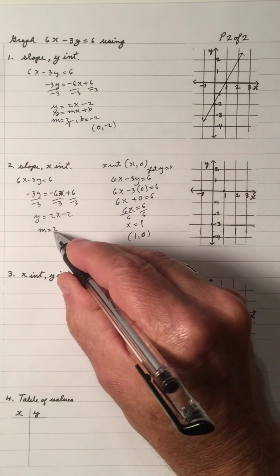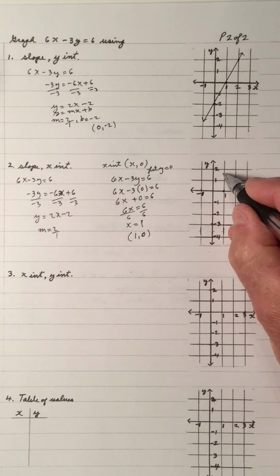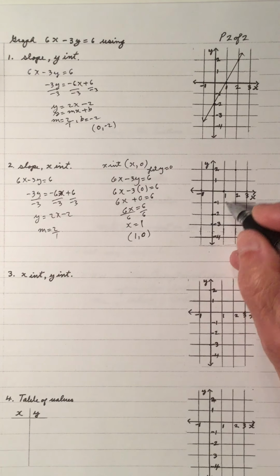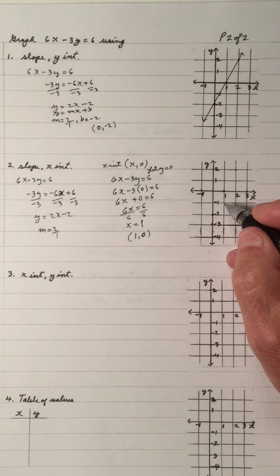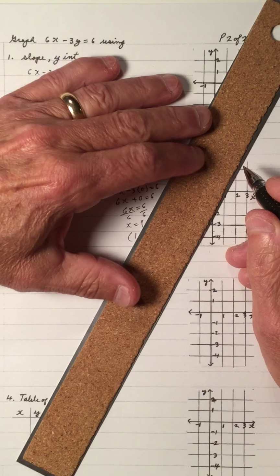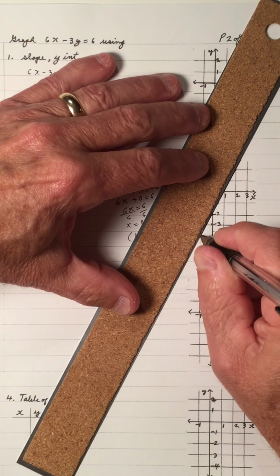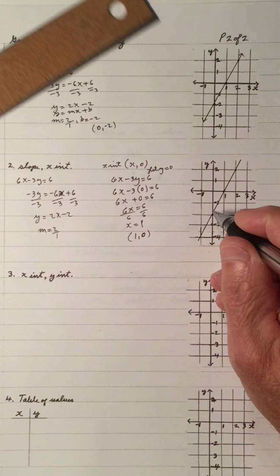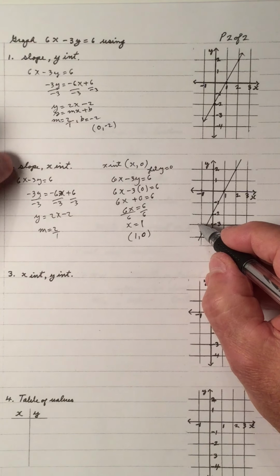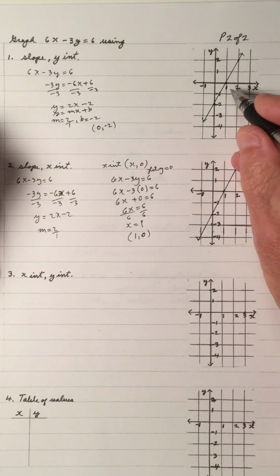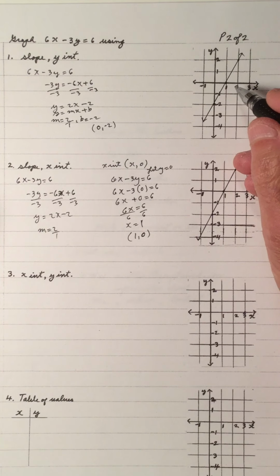And the slope is 2 over 1. So I rise 2, run 1. Or if I rise 2, go to the right 1, I can also go down 2 to the left 1. And notice, no matter what I do or what information I have on this line, I will always have the same line. So I can graph it with slope y-intercept, I can graph it with slope x-intercept, but all these equations will be exactly the same.